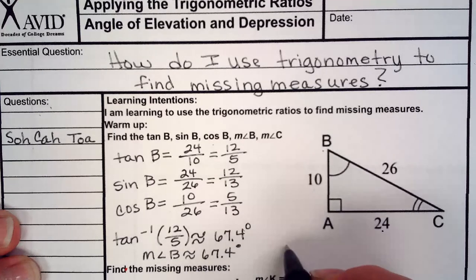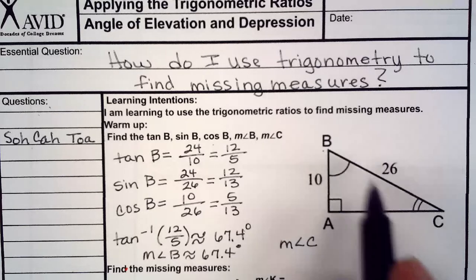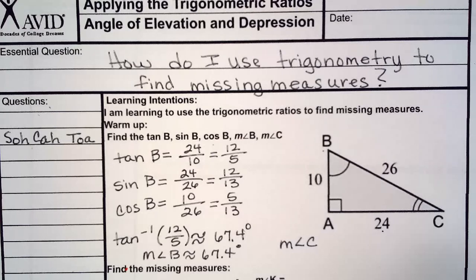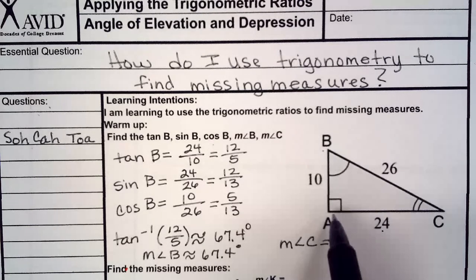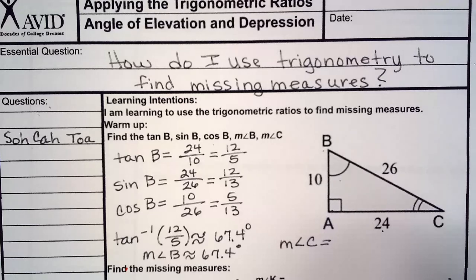Okay, for the measure of angle C, you can either use your tangent inverse button again and find one of the three. Find the tangent of C and then use your tangent inverse button again, or you can simply realize if this is 90 degrees, these two added together are also 90 degrees.